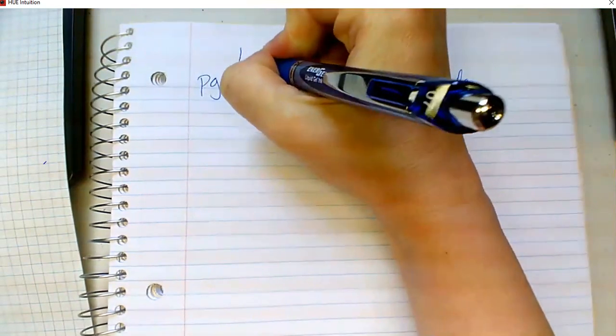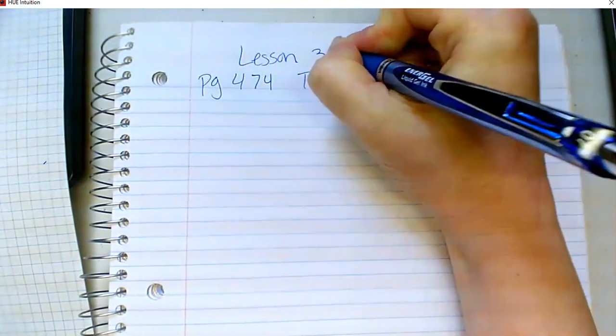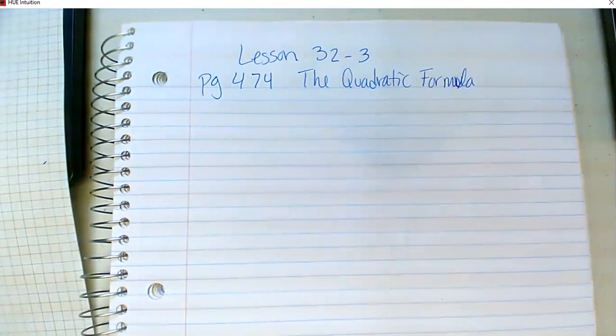Lesson 32-3, and it's the quadratic formula. So this is going to be the last method that we're going to use to solve our quadratics. I think you will find that it's probably going to be your favorite. If you can plug numbers into a formula and simplify and solve, you can do the quadratic formula.